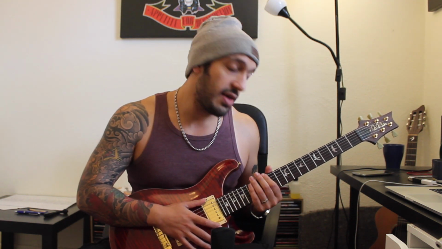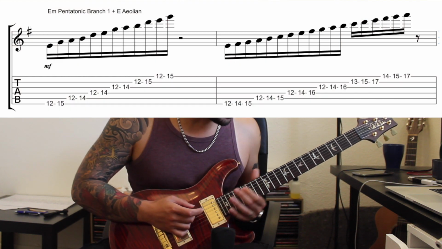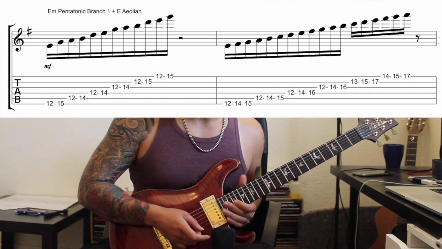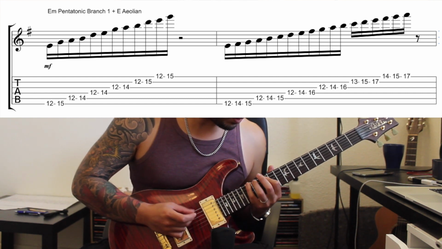So let's quickly go over these scale shapes, the pentatonic and the diatonic modes. I'll chuck a tab above my head as we're talking about it. Initially I wanted to have a look at the first branch of the pentatonic and the modes that go with that. There are some links in the description as well if you guys want to go over this in a bit more detail. So I'm going to look at the first branch of the pentatonic and pair that with the E Aeolian mode.